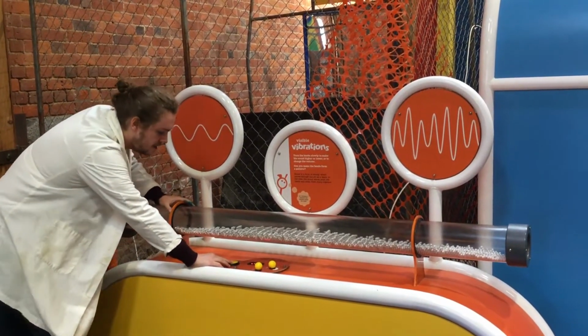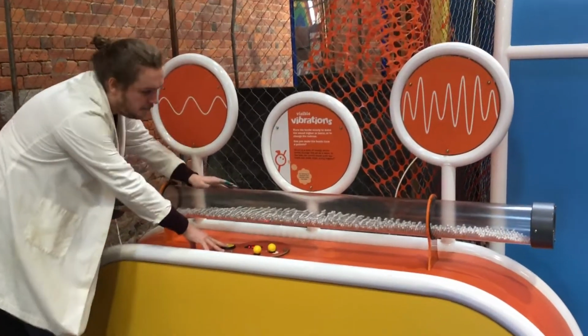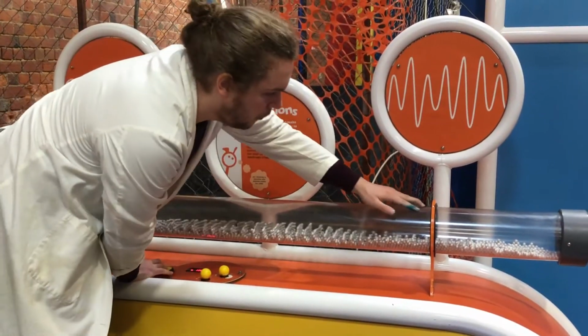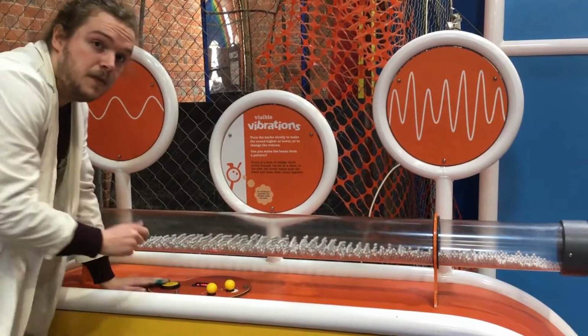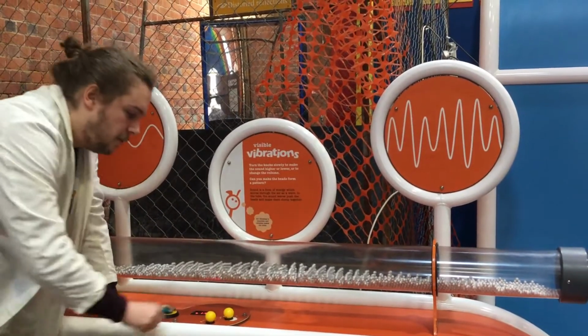Oh, perfect. So we can see here that it's a very gentle sloping up into quite a pronounced vibration in the middle, and it moves all the way down. Now, this vibration is actually dependent on the frequency of the sound wave that we hear.